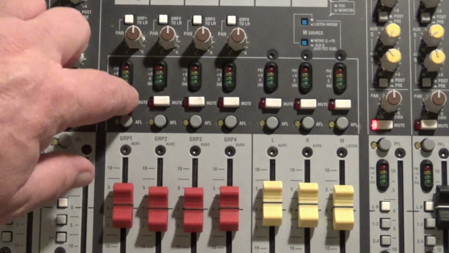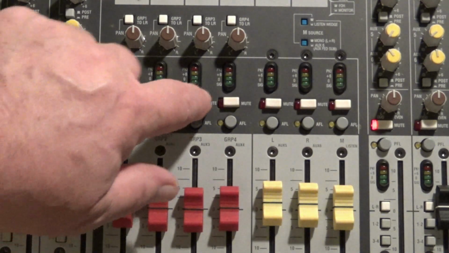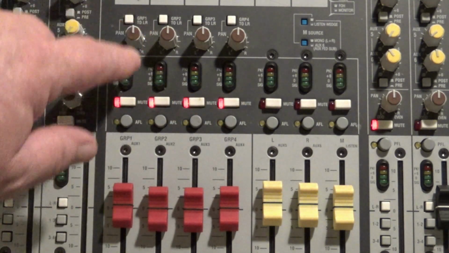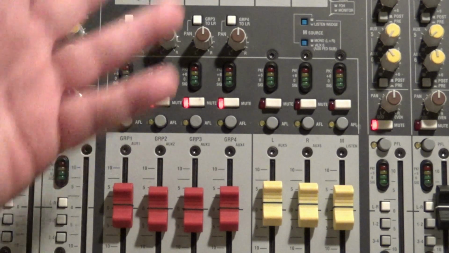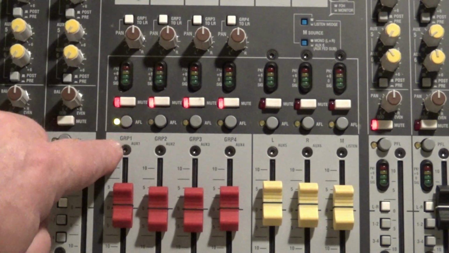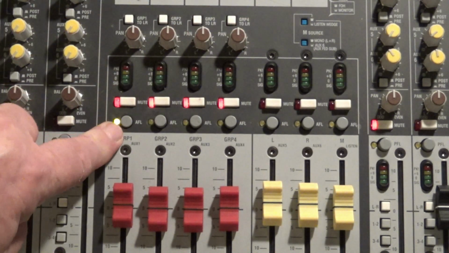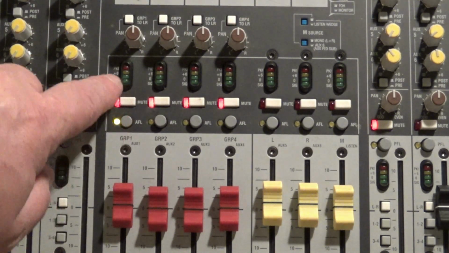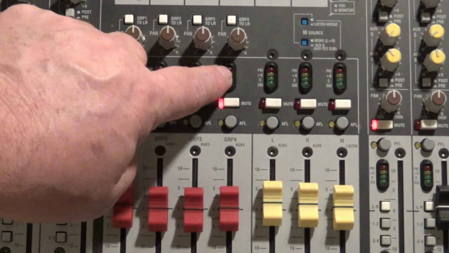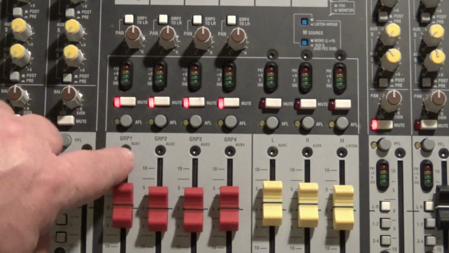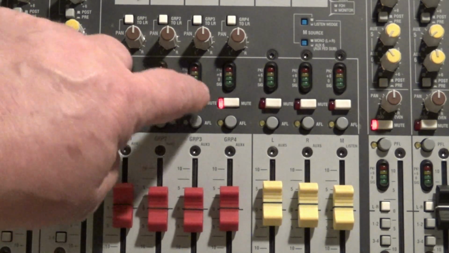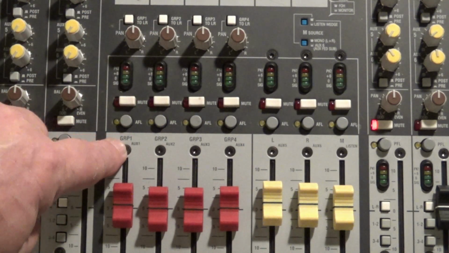Of course, you can mute any of these groups, and once again, the signal will come in and will not go anywhere. Although you can, at least AFL, listen to it on the headphones and check the metering, check your levels by the meter, as well as on these 4 segment LEDs. Okay, let's take these out of mute mode since we are going to use those further.